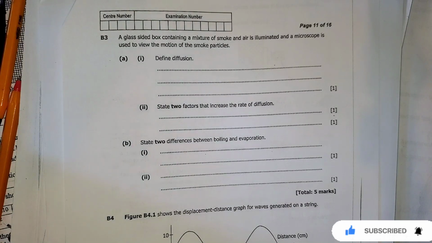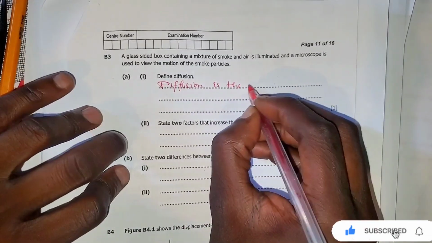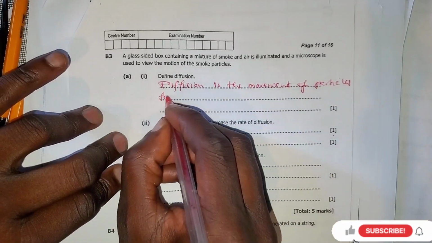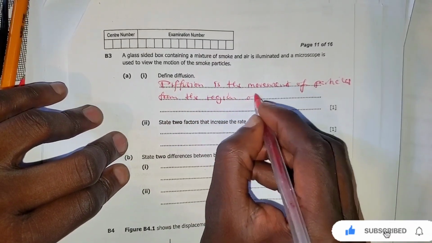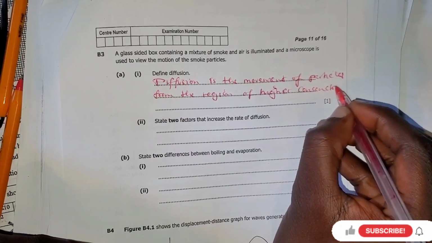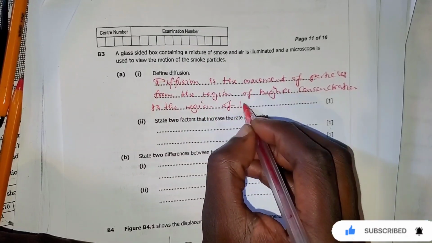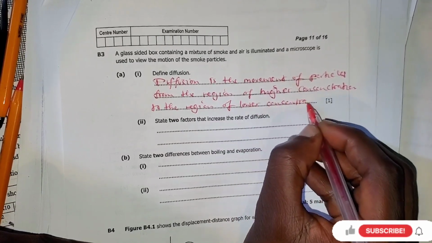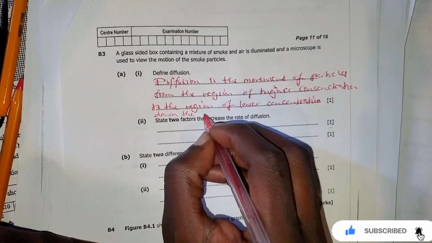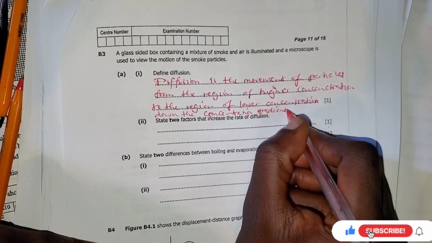So you can say diffusion is the movement of particles from the region of higher concentration to the region of lower concentration, down the concentration gradient.